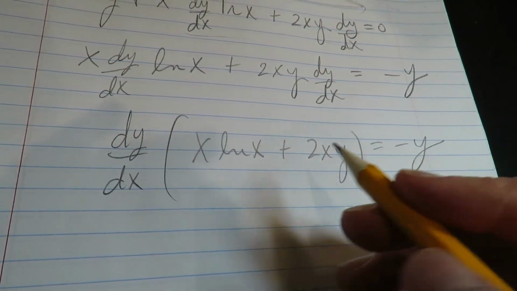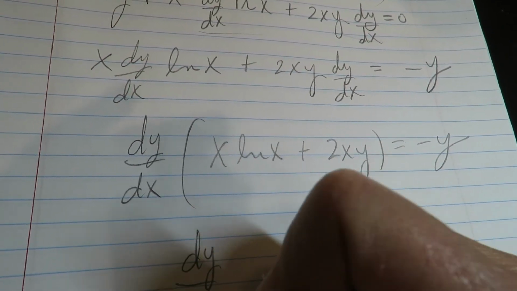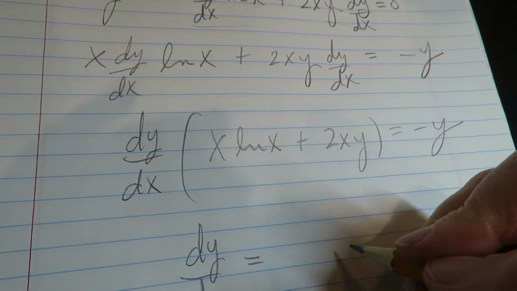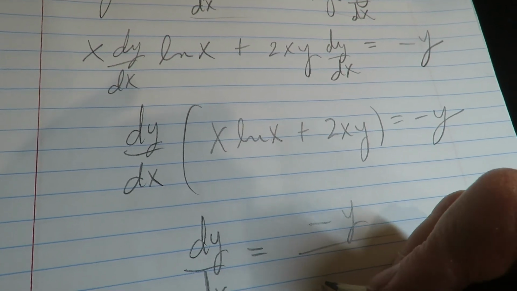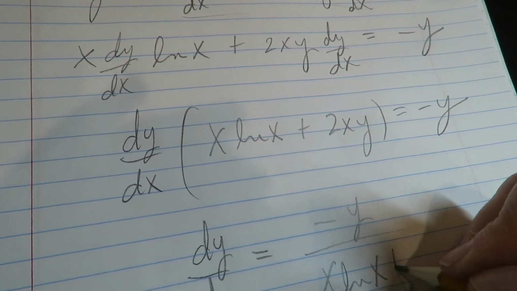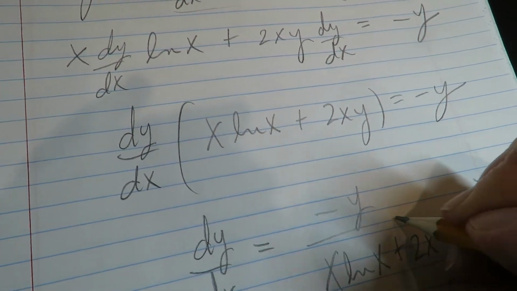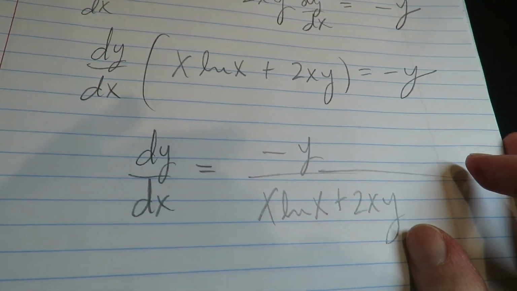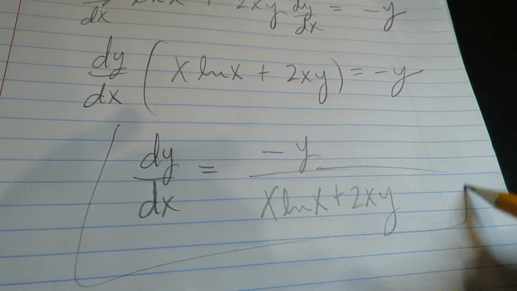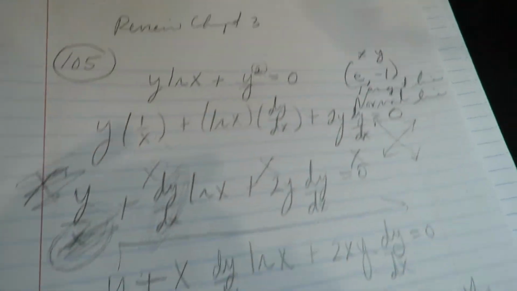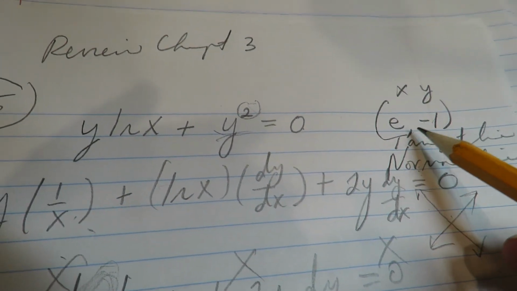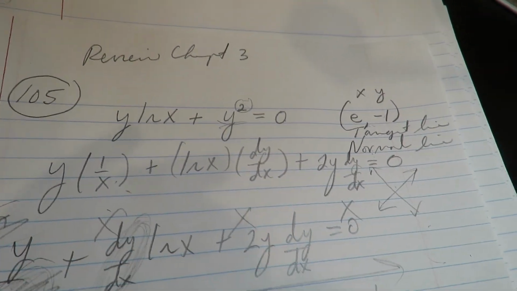Now I'm going to divide this off so I can isolate it. Okay, so that is the generic derivative. We are going to find what the specific slope is at this coordinate.